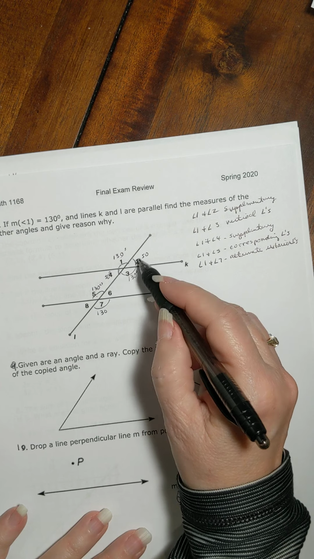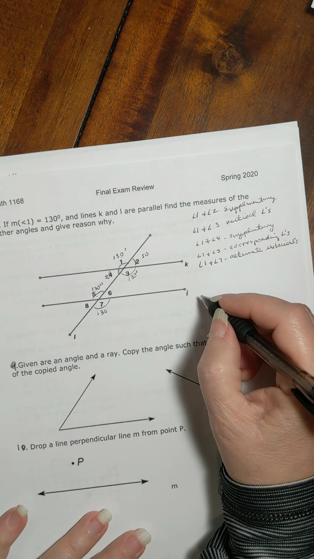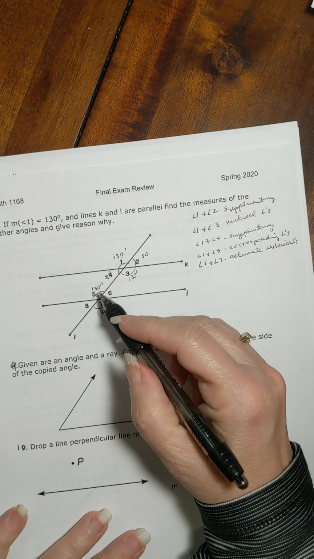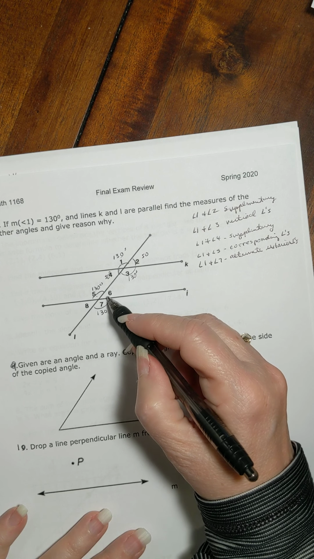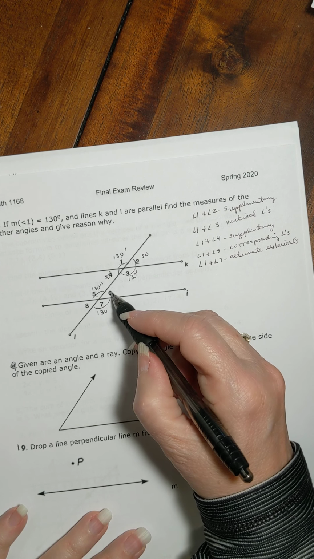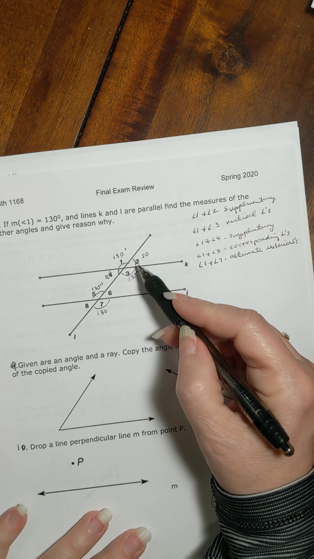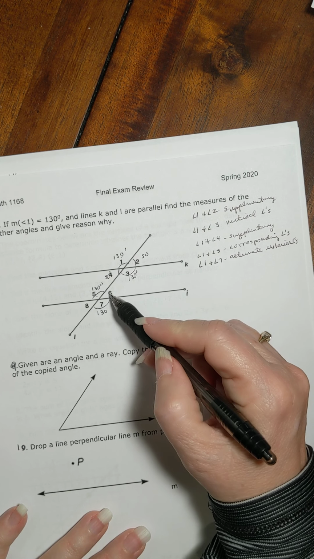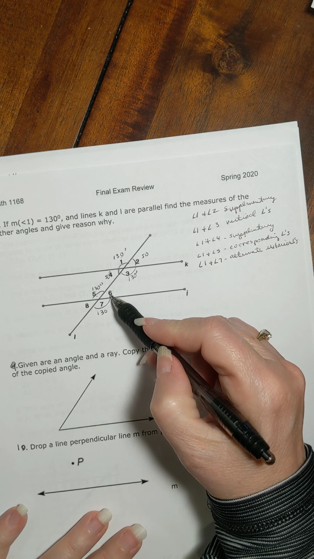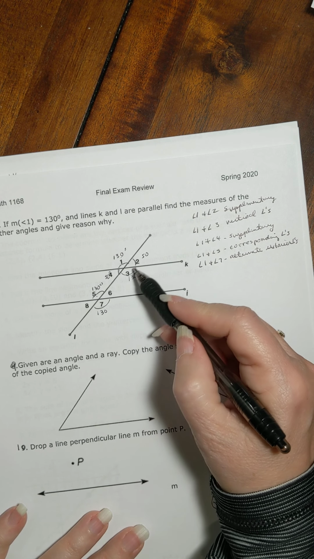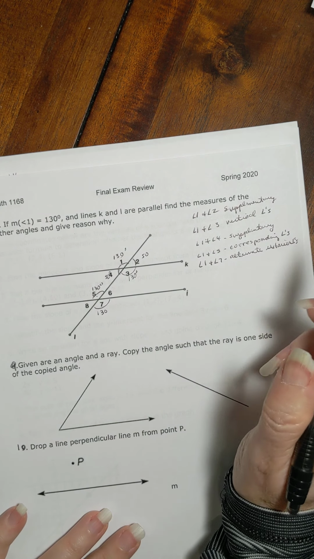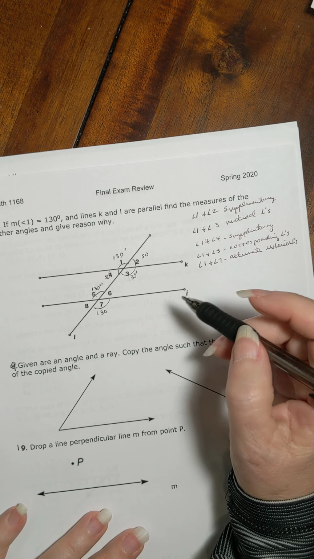Angle 2 and angle 6. Now, these you could do so many ways. You could compare them to 7 and 6 would be supplementary, and 7 and 8 would be supplementary. Or I can say 2 and 6 are corresponding, but we haven't used alternate interior yet.